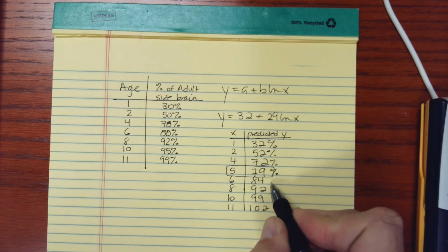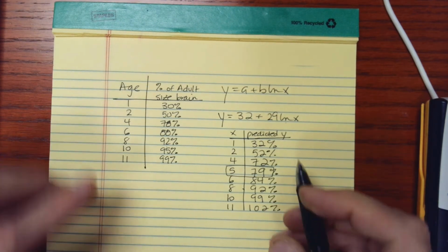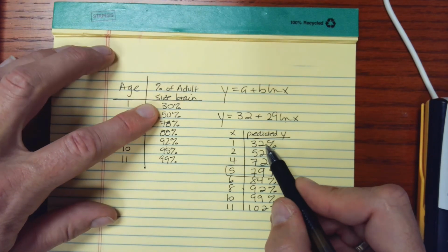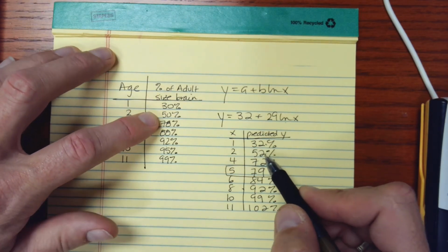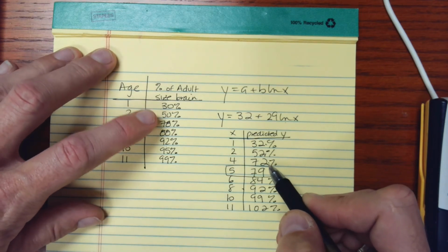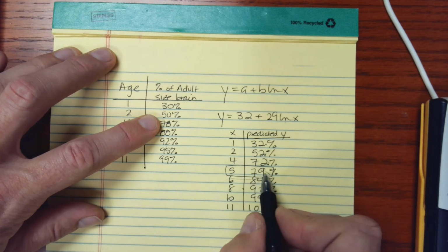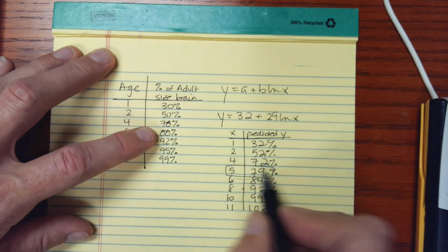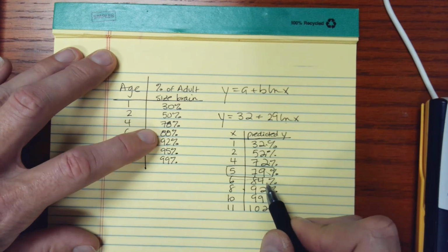And let's see how those do compared to the observed percentages. 32, okay, so it's a little bit higher. Also, we're a little bit higher here at 52 as opposed to 50. Now we're a little bit under, 72 as opposed to 78. There was no observation of a 5-year-old, but we have 84, a little bit under.